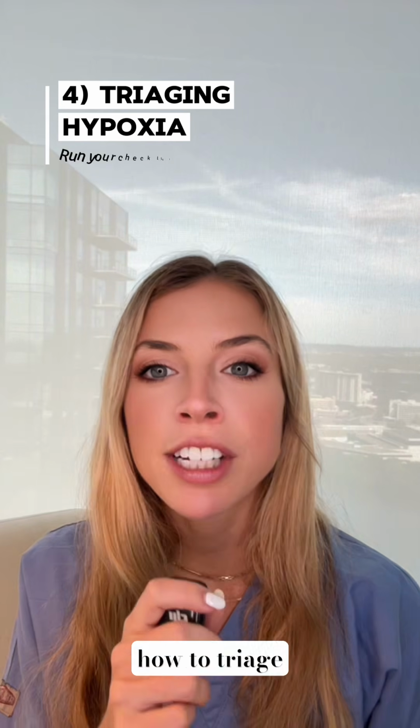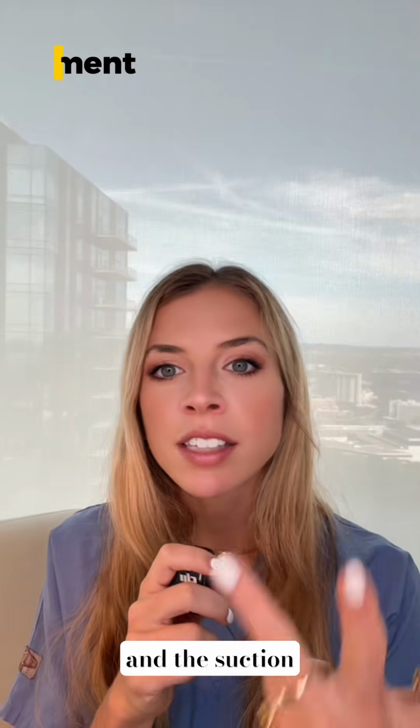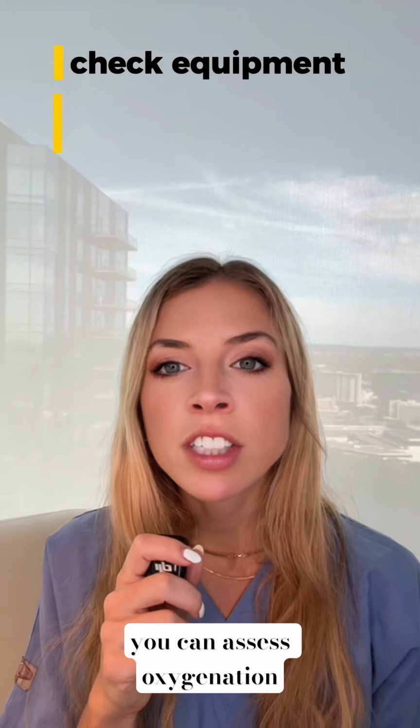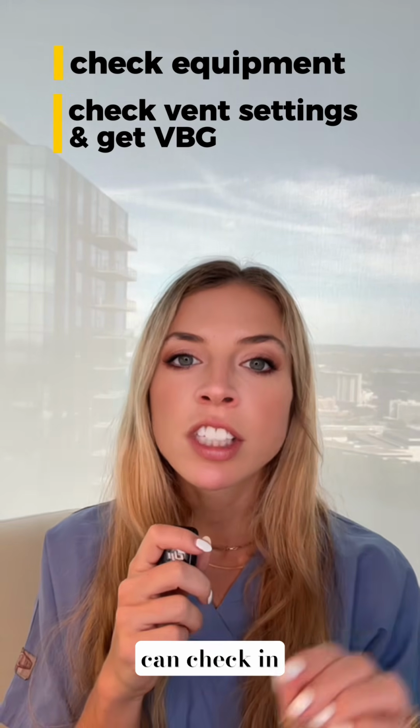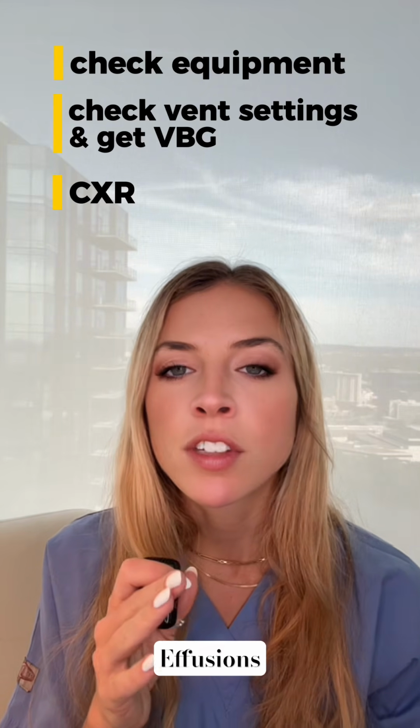Number 5, how to triage hypoxia. Here's another rapid sequence checklist I use. Look at their equipment, the positioning, and the suction. If they're ventilated, you can assess oxygenation by their oxygen level and their PEEP, and you can check ventilation by their respiratory rate and their tidal volumes. Get a chest x-ray. Look at the ETT depth. Look for atelectasis, effusions, or a pneumo.